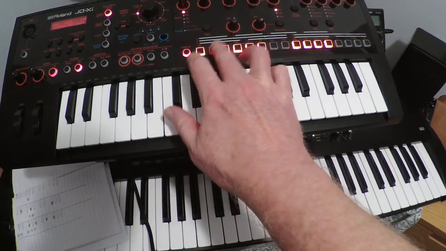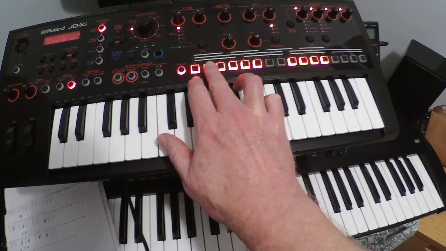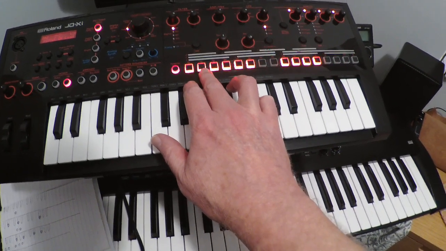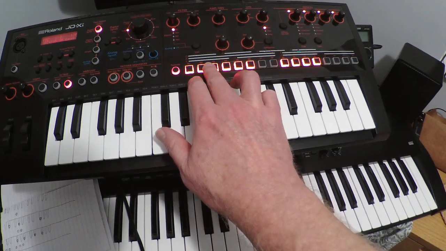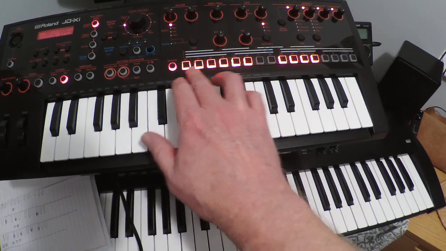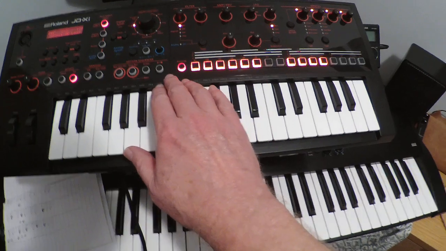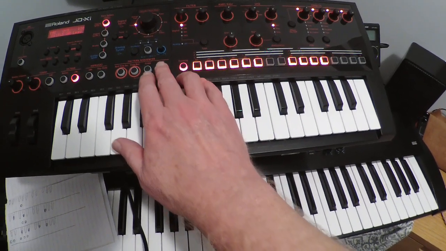And that plays over these two sequences here, but the problem is, as I said before, when you switch between the two sequences you get a dip in audio. I'll try and demonstrate it for you, one-handed.